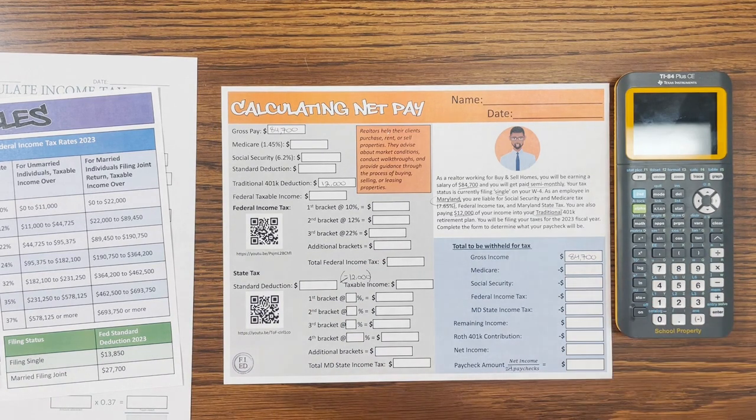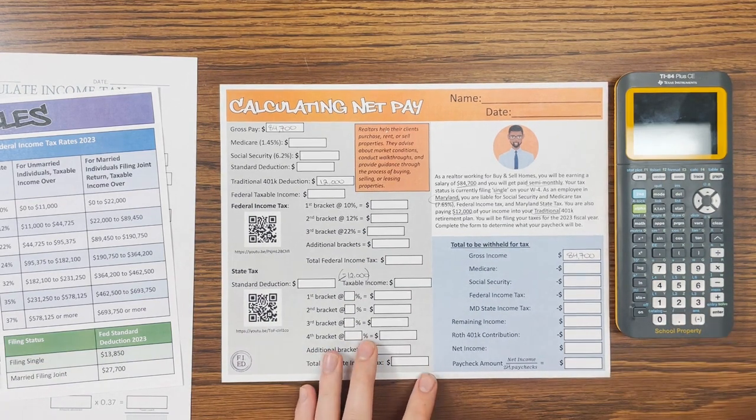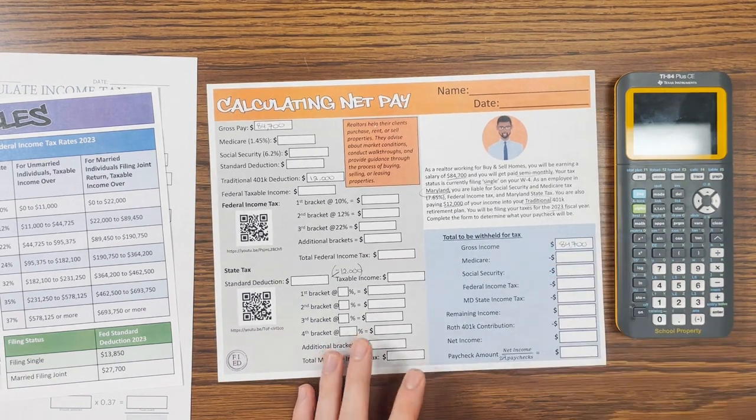Some states do, some states do not. Pennsylvania, for example, does not allow it, Maryland does. And then just make sure you have your 2023 numbers. If you bought the resource this year, you have that. If you're dealing with 2022, then make sure you look for the 2022 numbers.